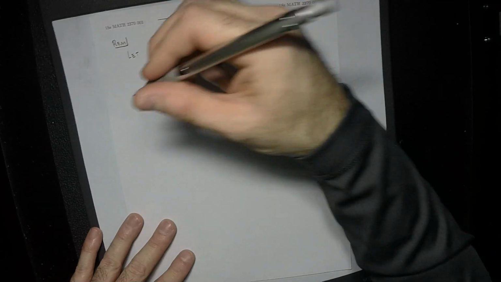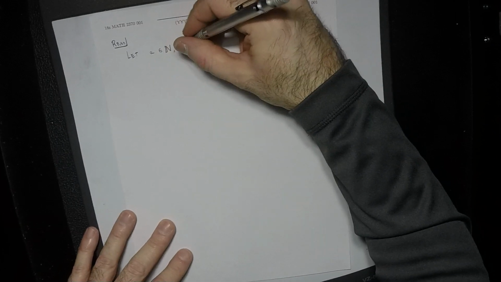You need to verify whether or not whoever's talking construes 0 to be a natural or not. And in our class, 0 is natural. So let A be natural, and that means that it's conceivable that A is 0.